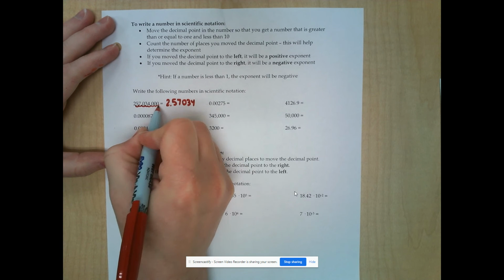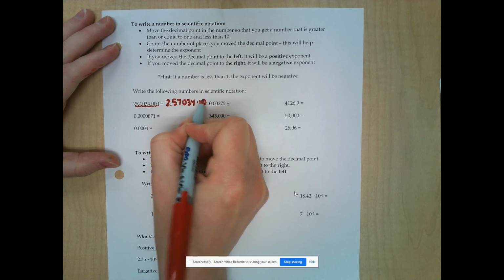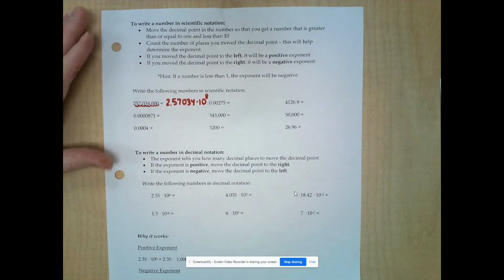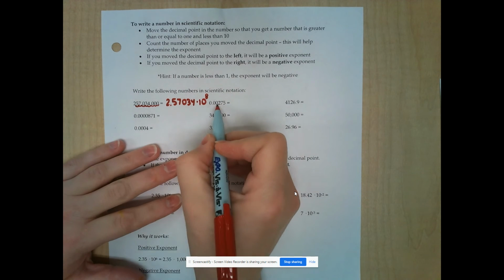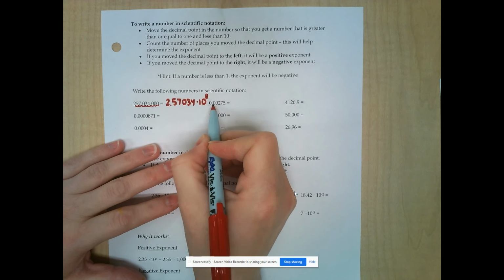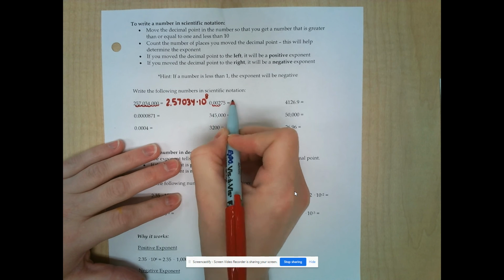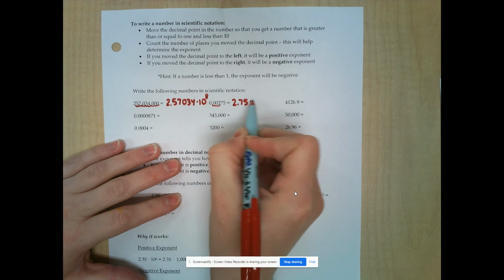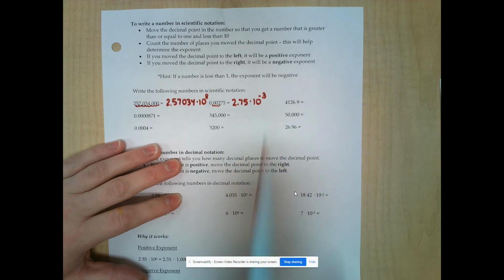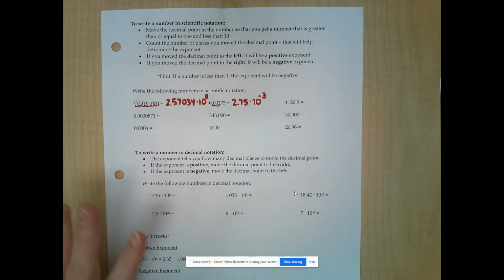2.57034. Don't need those extra zeros at the end. Times 10 to the 8th because I moved it 8 places. Now, if you move it to the right, because you had a very small number, 1, 2, 3 places, 2.75 times 10 to the negative third. Your exponent is negative. Now, how did I know where to stop?